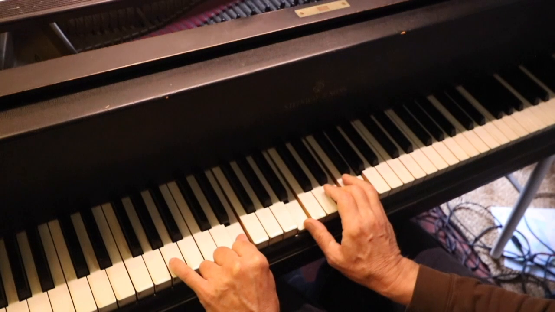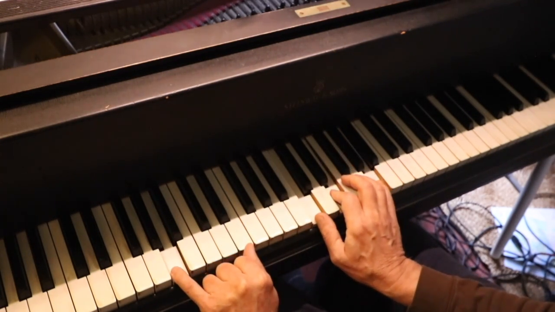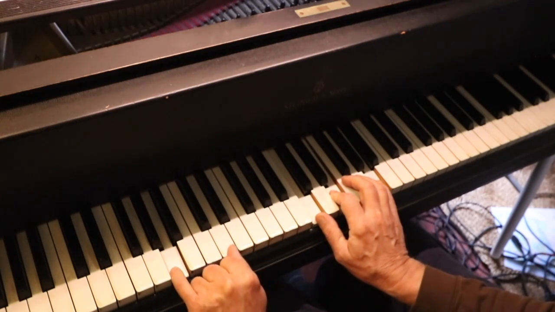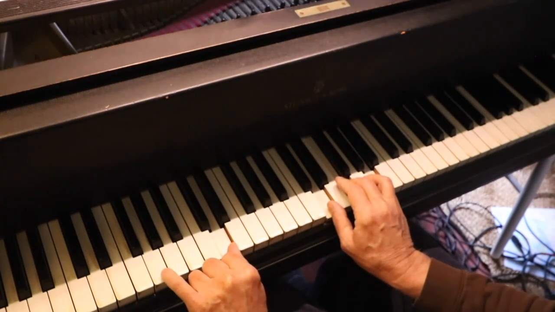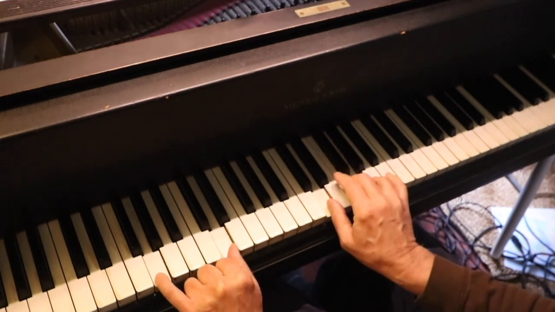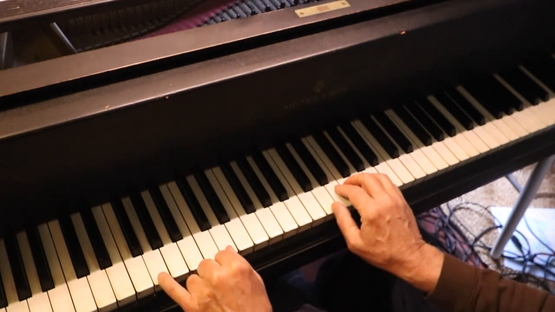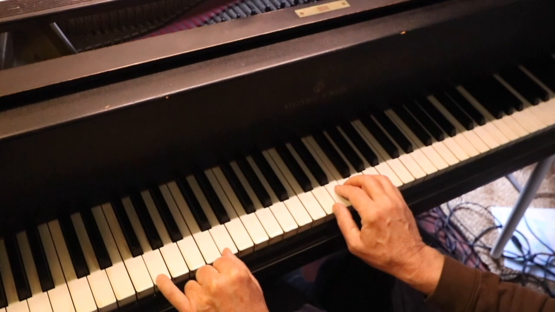When I play the A minor chord, I'm going to play A. When I play the D minor chord, I'm going to move down 1. And when I play the G7, I'm going to play G. So my left hand is actually playing the name of the chord.